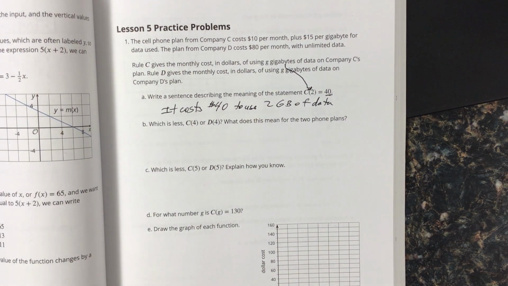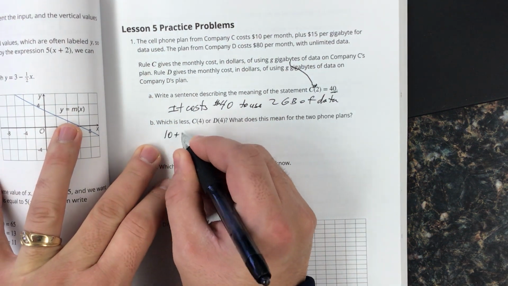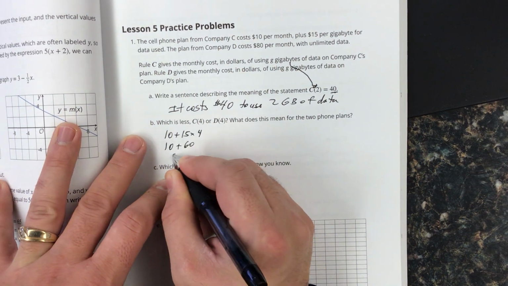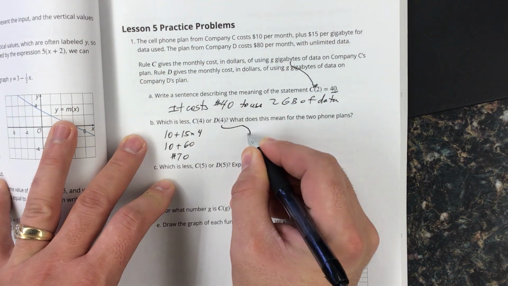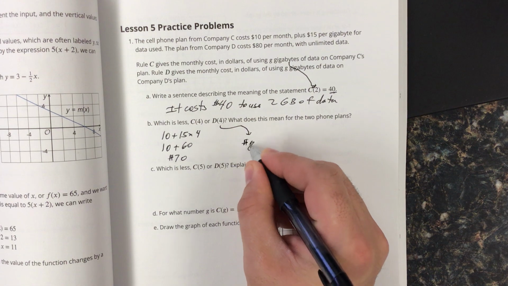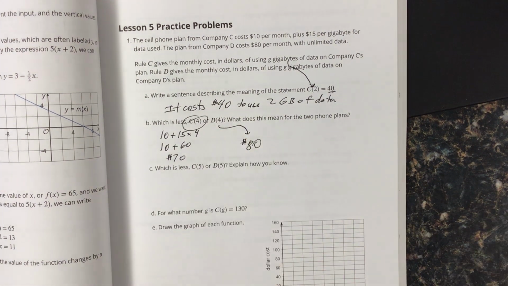Which is less, C4 or D4? So the cost, cell phone company C, $10 a month plus $15 per gigabyte. So $10 plus 15 times 4 gigabytes. So that'd be 10 plus 60 for a total of $70. Plan D is just $80 a month. So obviously this one is less.